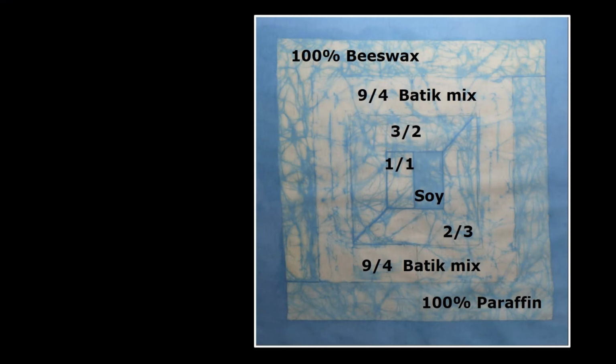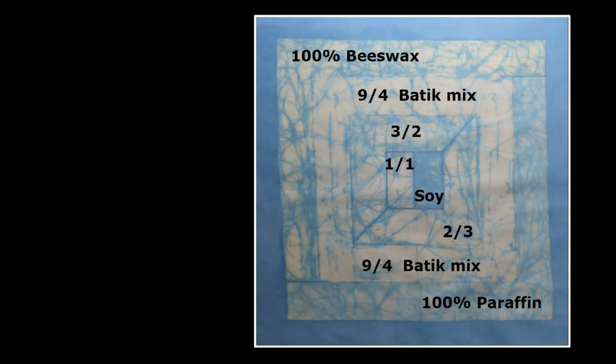The 9 parts paraffin to 4 parts beeswax mix, which was a pre-bought batik mix, just hasn't resulted in enough finer, more interesting cracks for my liking. But obviously everyone is different, and so hopefully this test has given you an idea of what ratios you might want to work with. And of course you could always use different mixes in one batik and see how that looked.